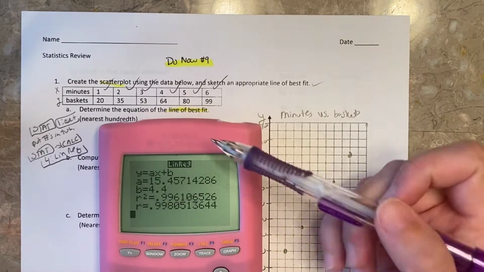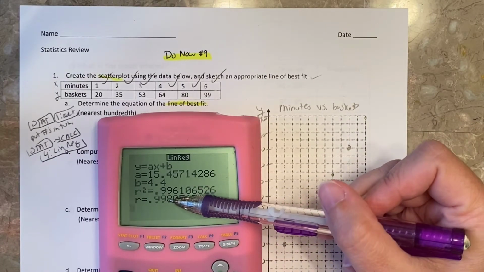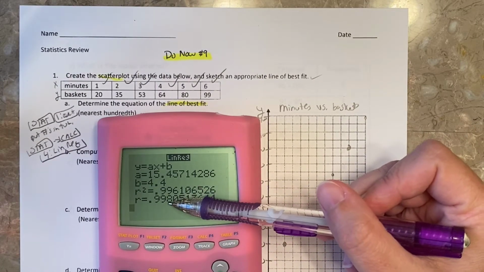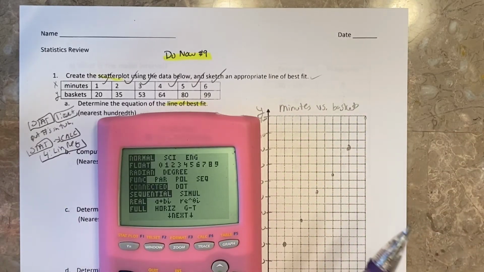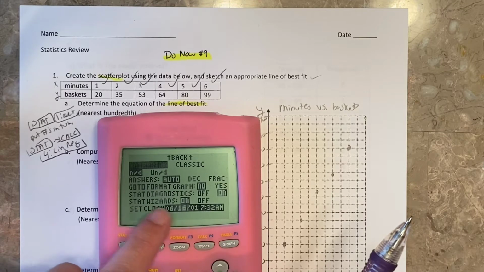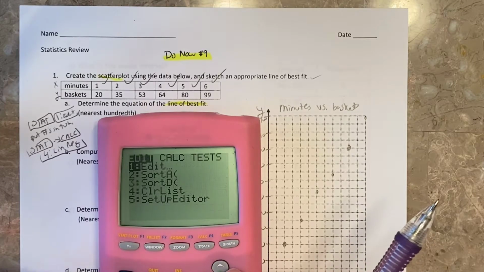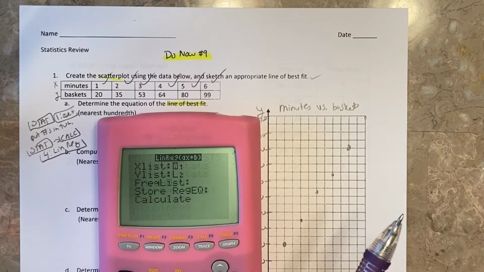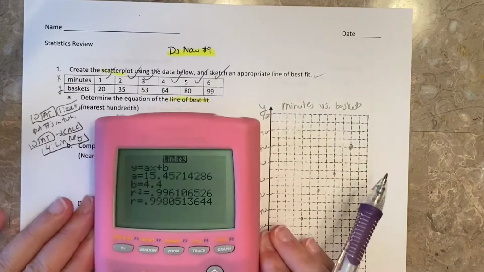Okay. And now we're going to press stat, move over to calc, and your linear regression. And calculate. And now you have your equation that comes up, the information you need, and also that R, that correlation coefficient. Okay. Remember, if you don't have this on, the easiest way is just press the mode and scroll down until you get stat diagnostics and you want to turn it on. That'll get that R for you, okay? Let me just quickly get back to that screen. All right, and it wants nearest hundredth, okay?